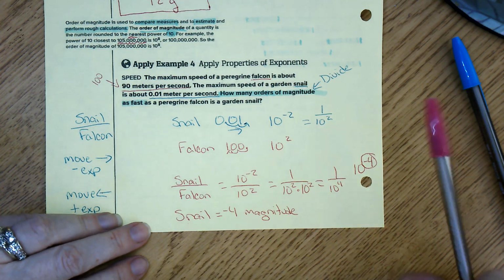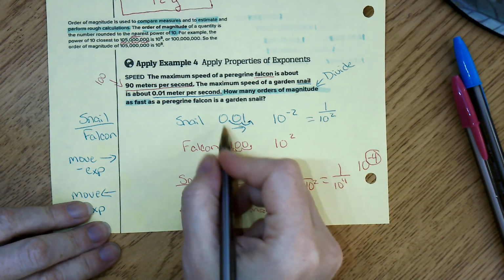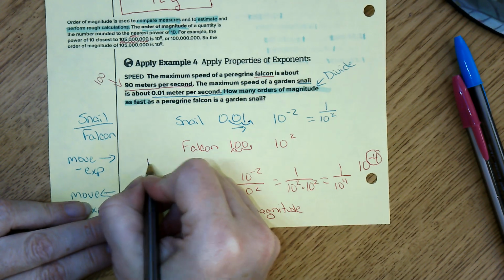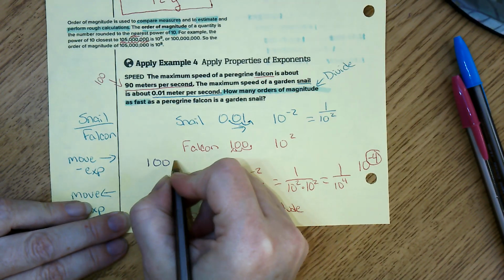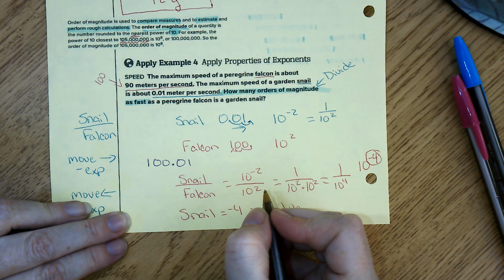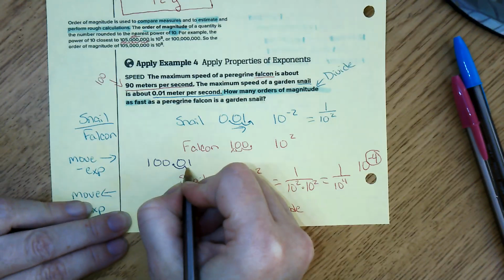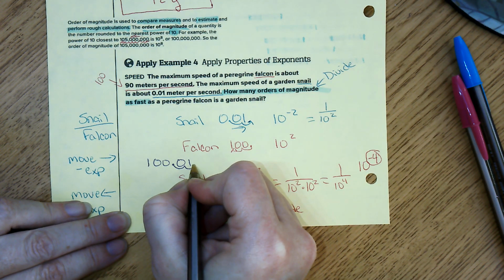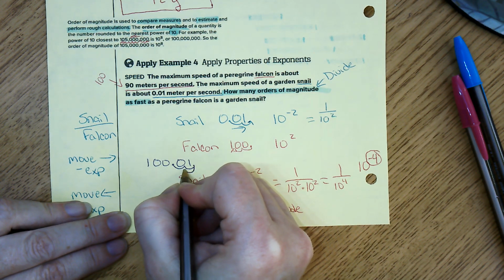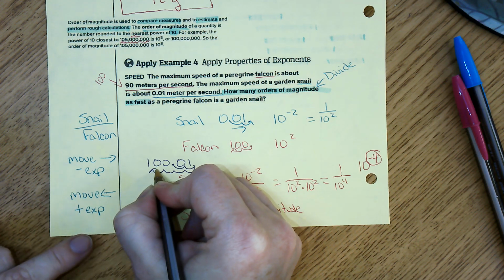Now I want to show you something. Let's put these numbers together. So we've got 100 and 0.01. We moved the decimal here, and then we move the decimal back 1, 2, 3, 4.